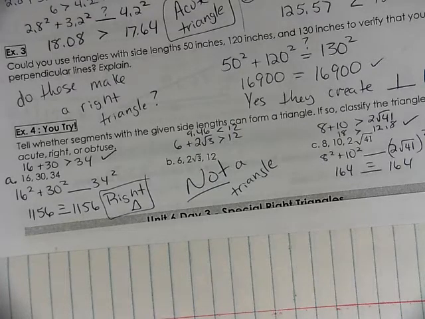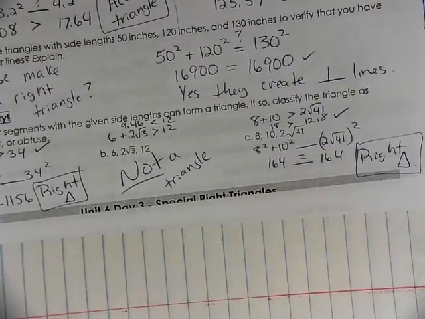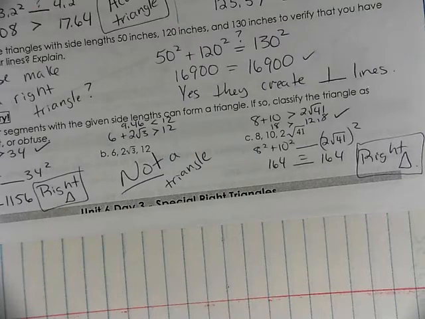B is not a triangle at all. 6 plus 2 root 3 is 9.46, which is smaller than 12. So B is not a triangle at all. If it's not a triangle, just don't do it. And then C is a right triangle also. Now in your quiz, that'll be 2 separate questions. I'll just tell you to either tell me what kind of triangle it is or does it form a triangle. And I think on your homework tonight, it's 2 separate questions. So you won't have to necessarily do it together. Okay, questions?